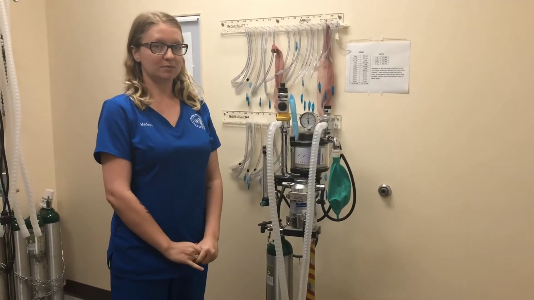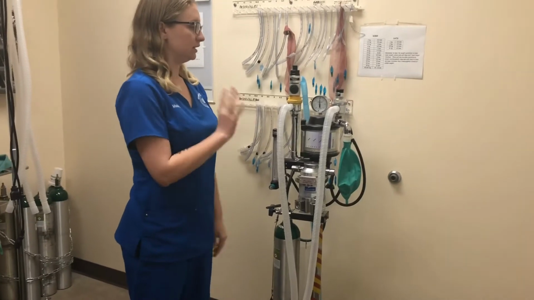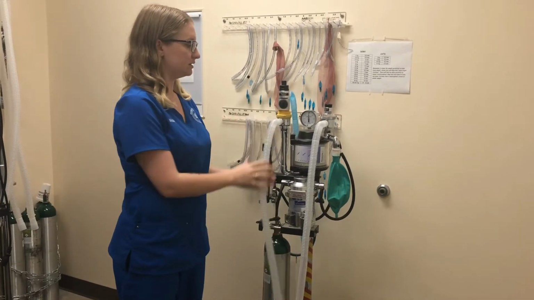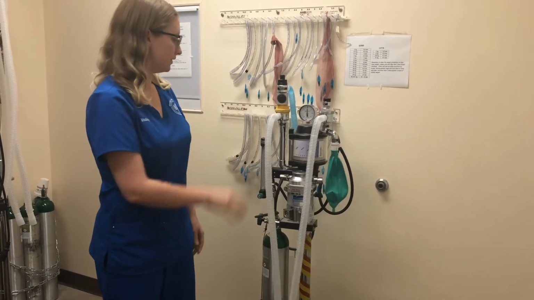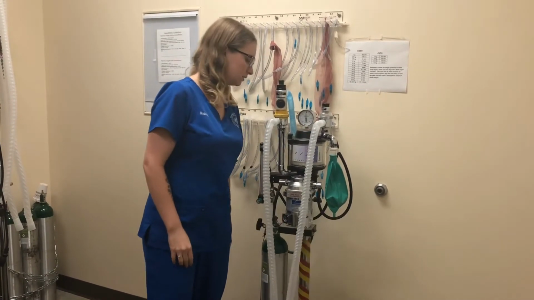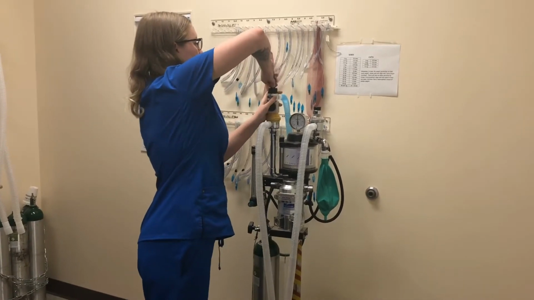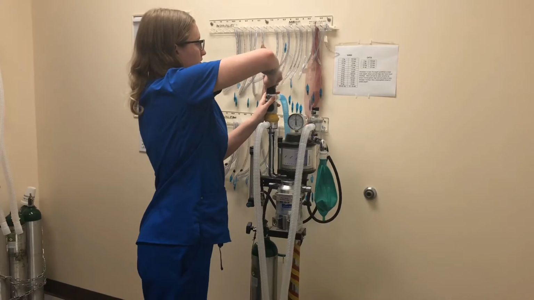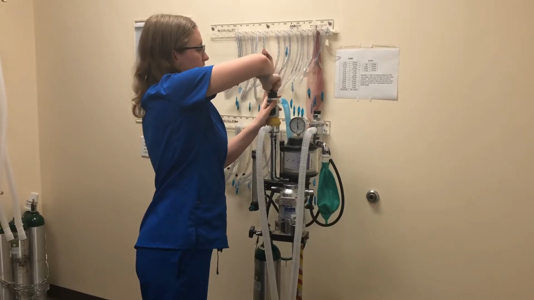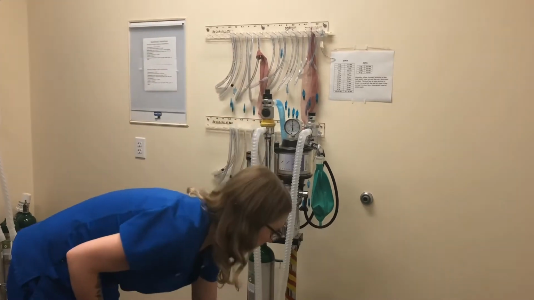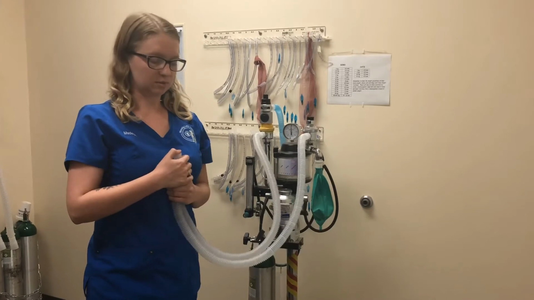Okay, now I'll be demonstrating how to leak test your anesthesia machine. I have everything already hooked up to the machine, so I have the anesthetic circuit hooked up and the reservoir bag. After I have everything on my machine, I'll turn my oxygen on. The first step is to close the pop-off valve. Then we will occlude the end of the circuit, which you can do with the palm of your hand or with your thumb.